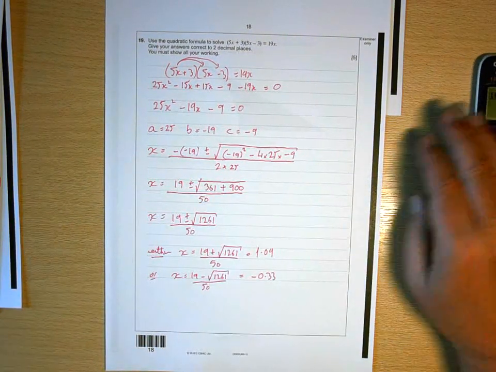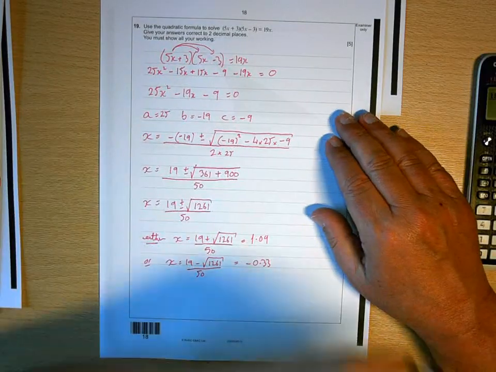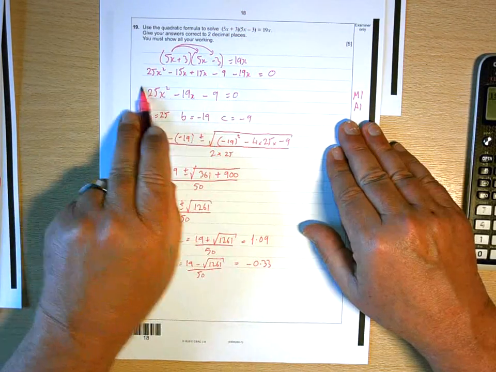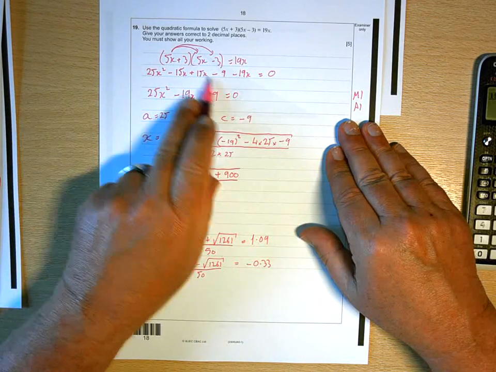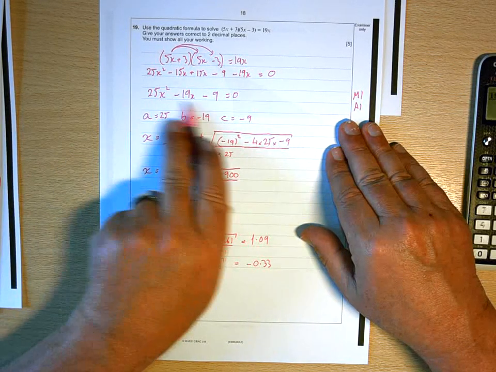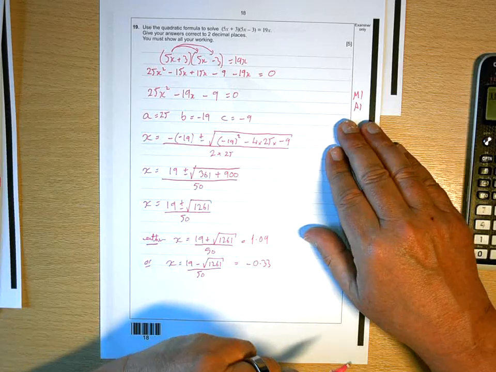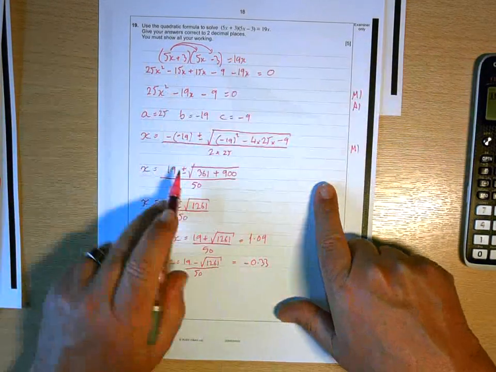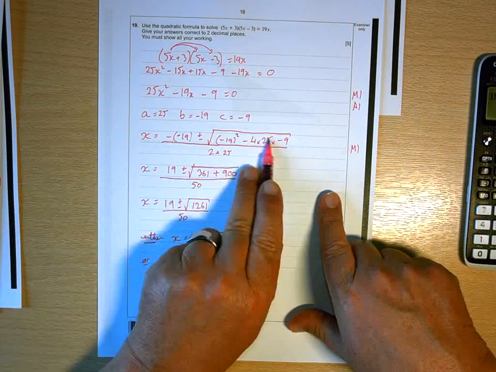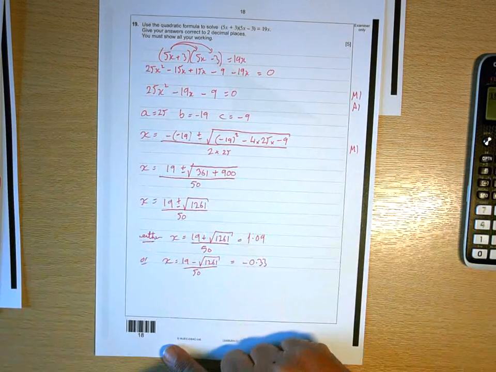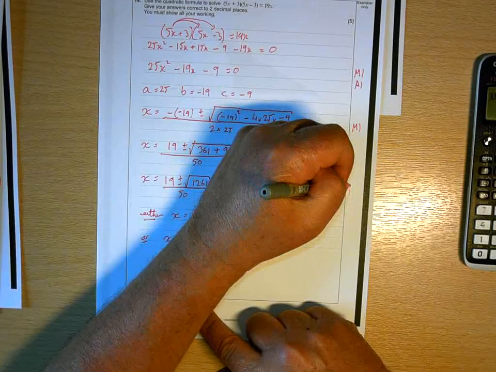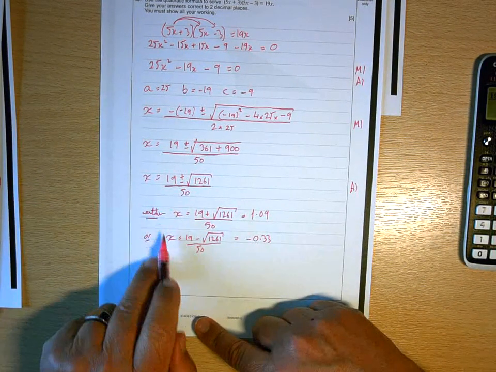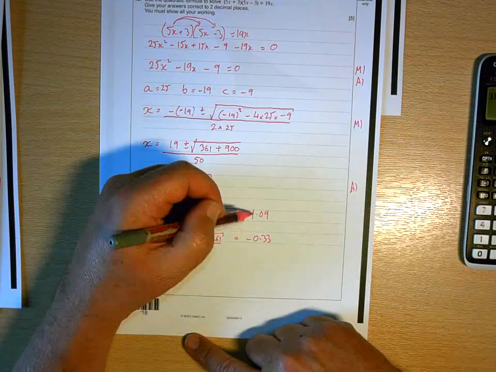You're going to get 2 of them for simplifying what you start with to get it into the form ax squared plus bx plus c. There'll be a method mark for correctly substituting everything into your formula, an answer mark for getting it down as simple as you can before breaking out into the 2 different solutions, and 1 mark for getting both of those correct.